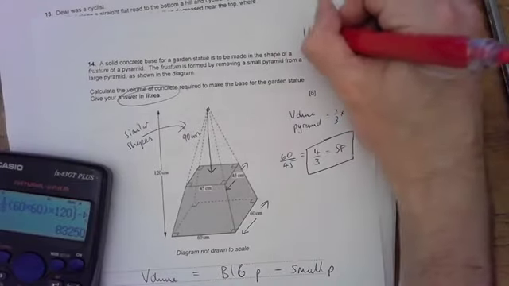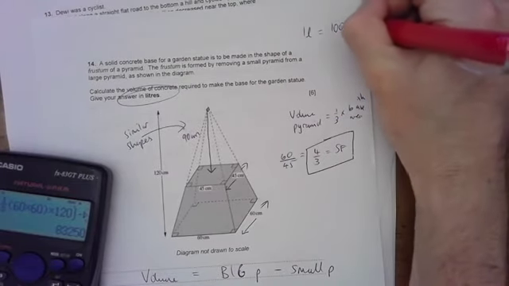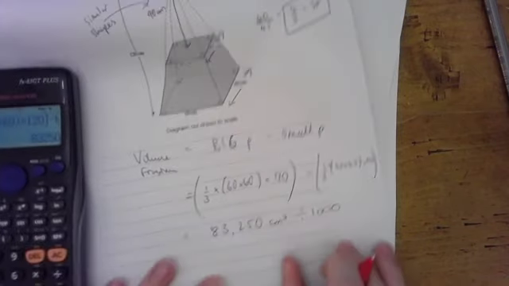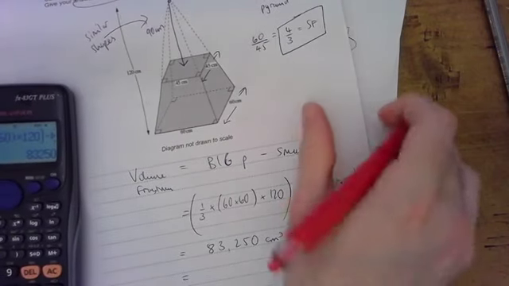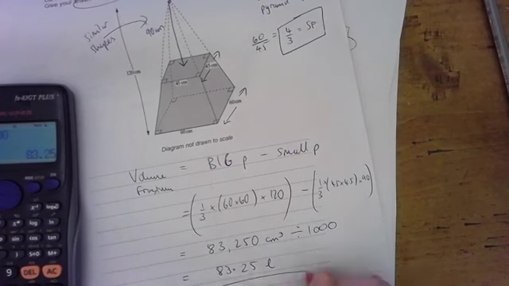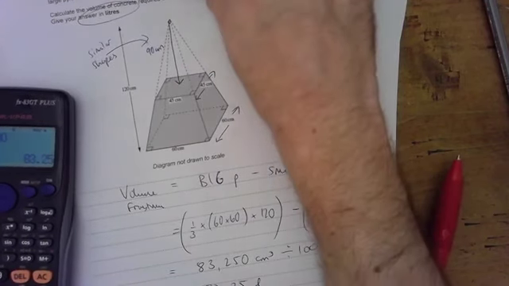You need to know the conversion from 1 litre to centimetres cubed is 1,000. So if I divide that by 1,000 there, I'll get that answer in litres. So divide that by 1,000 comes to 83.25 litres, and that concludes the last paper.